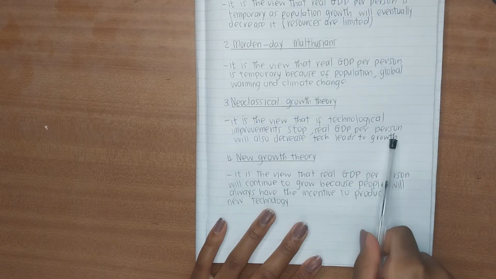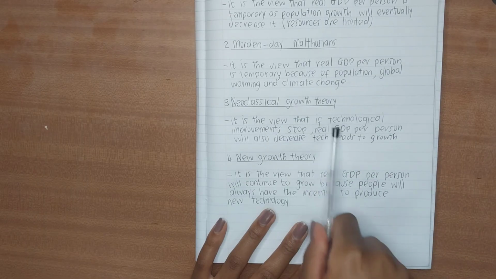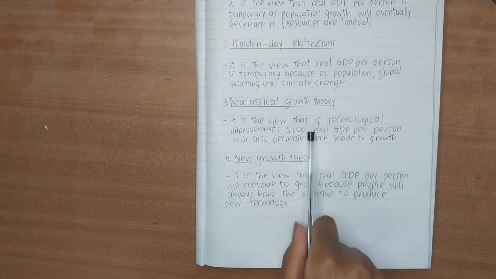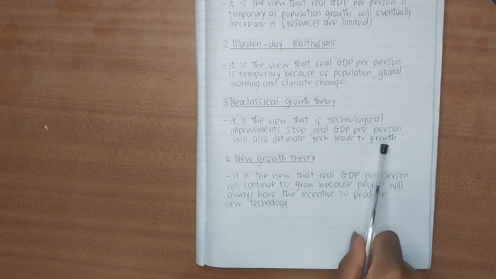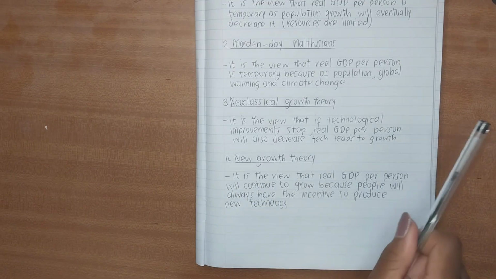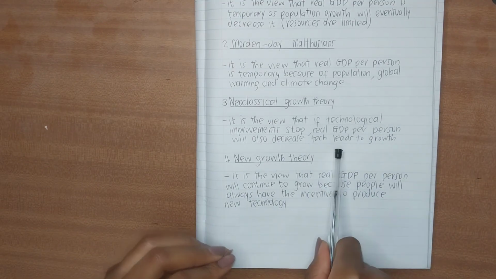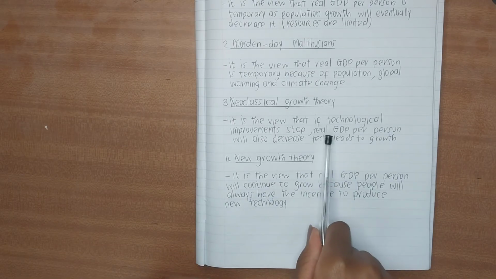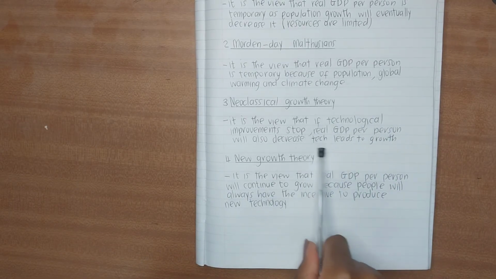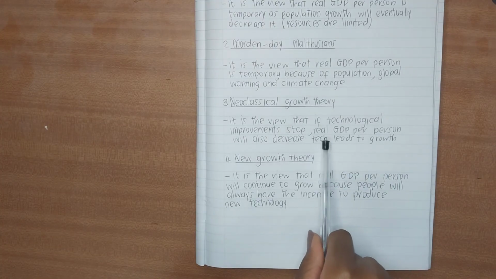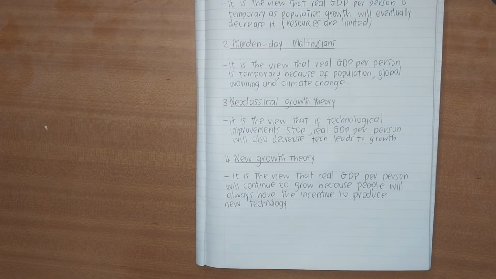However, we see growth being due to technological changes. I'll repeat because that's very important. You see technological changes being the reason why you have growth in the real GDP per person, but you do not see the growth in the real GDP per person being the reason why you have technological improvements. Hence, you think that technological improvements are happening by chance in an economy. So that's the neoclassical growth theory.